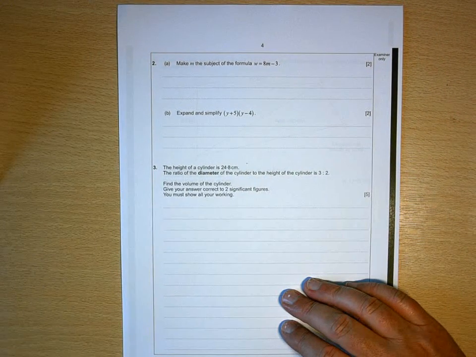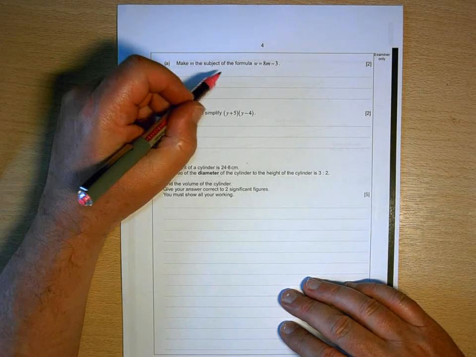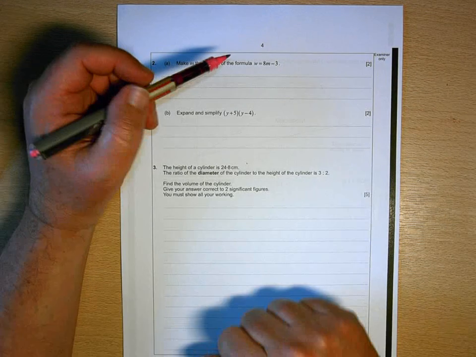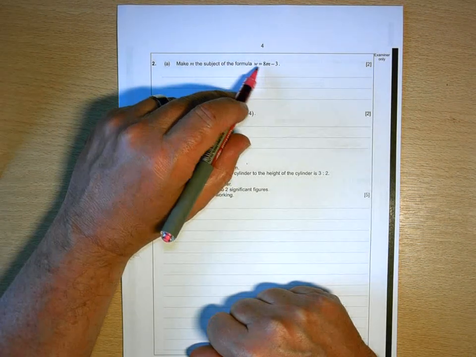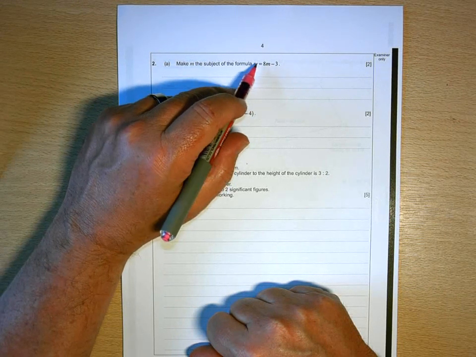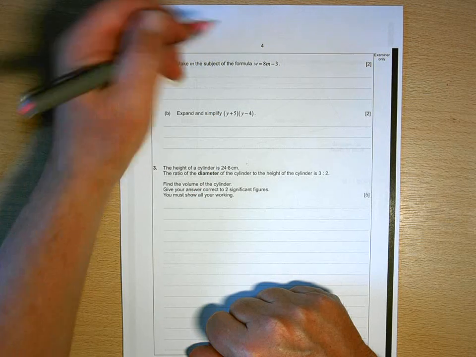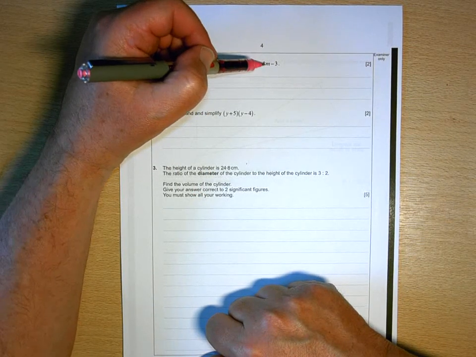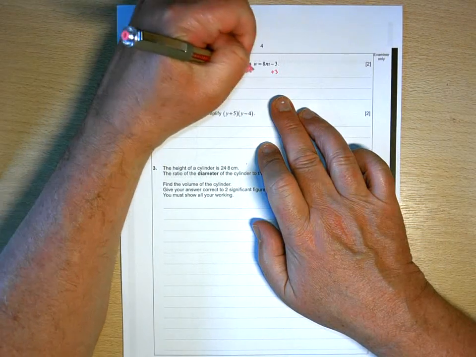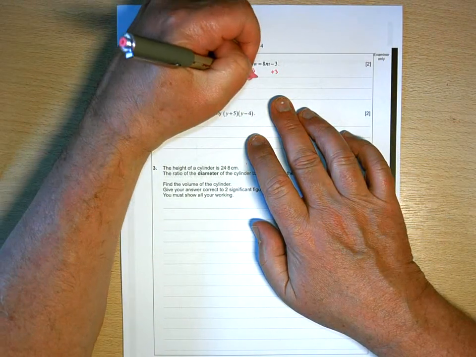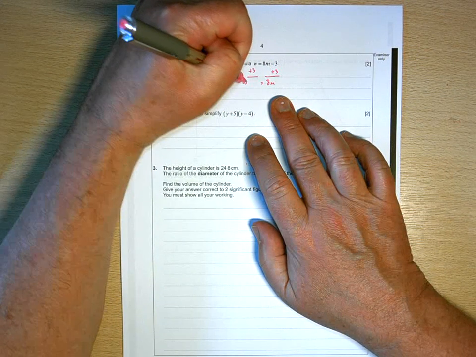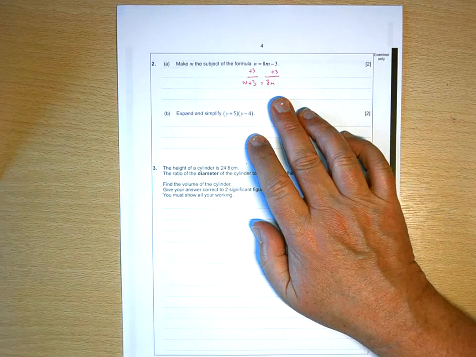Question 2a. Make m the subject of the formula w equals 8m minus 3. So that means rather than having your formula as w equals, you want it with m equals, and you use your rules of equations to get that. So the first thing we want to do to get the 8m on its own is add 3. If you add 3 to that side, you have to add 3 to that side as well, which gives you 8m on that side equals w plus 3 on that side.